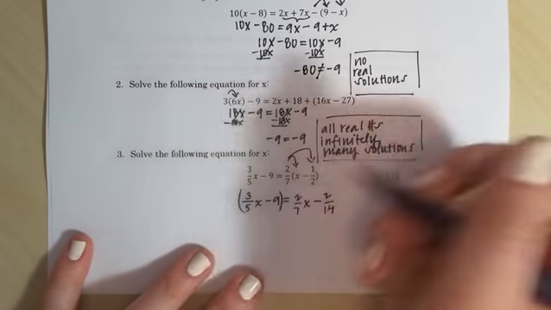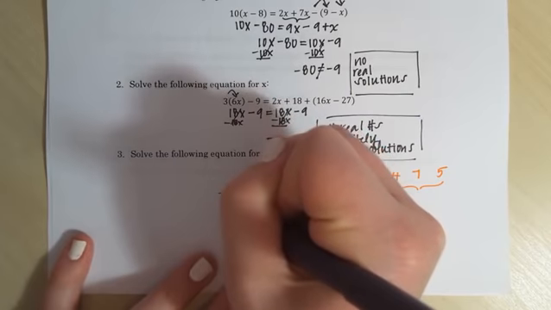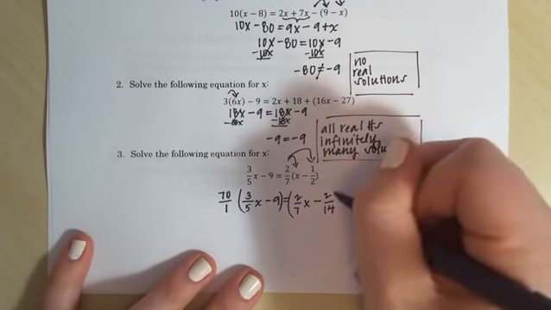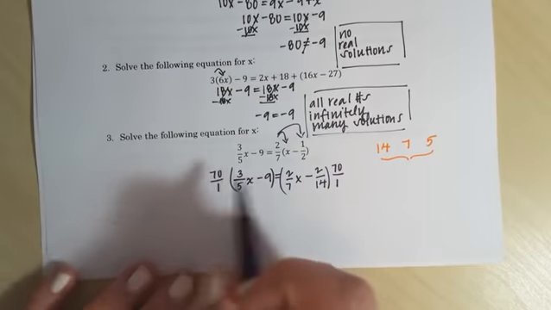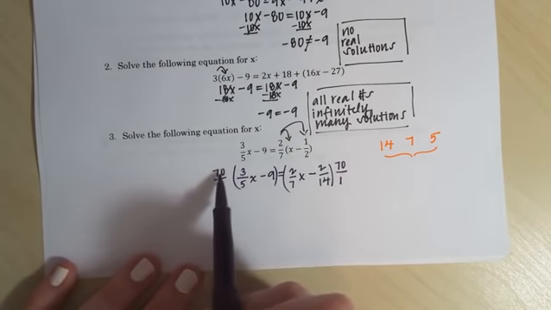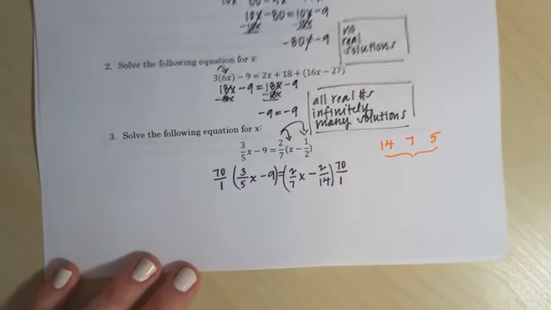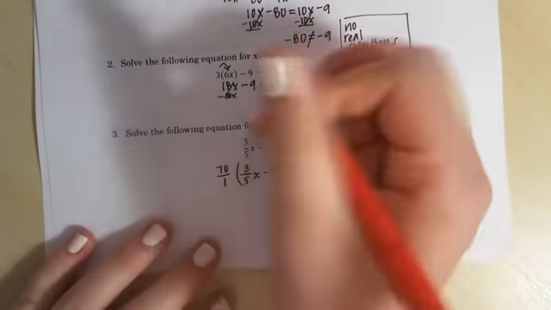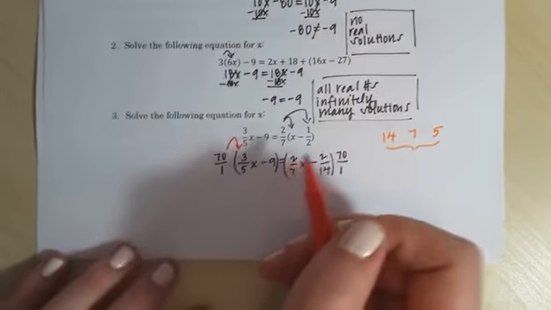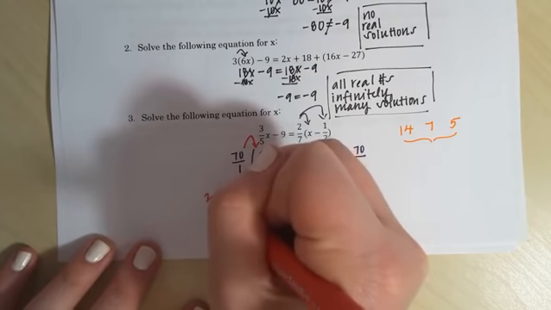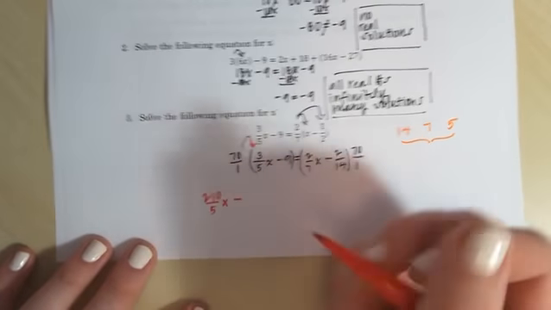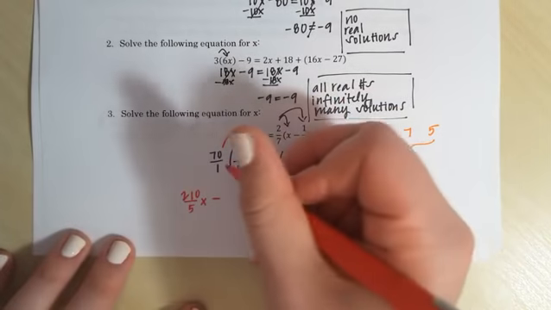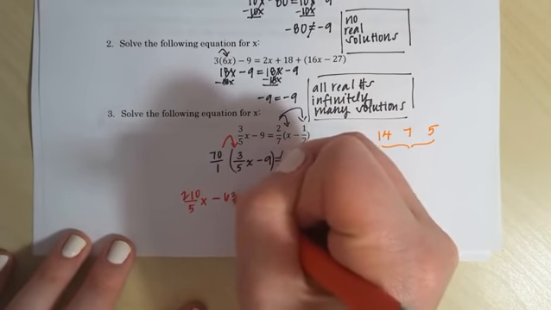So I'm going to multiply everything on this side by 70 over 1, and everything on this side by 70 over 1 as well. Then I just have fraction multiplication. If I first distribute here, let me grab a different pen. Going into that first term, I'll end up with 210 over 5x minus, if I have 70 times 9, that's going to give me 630.